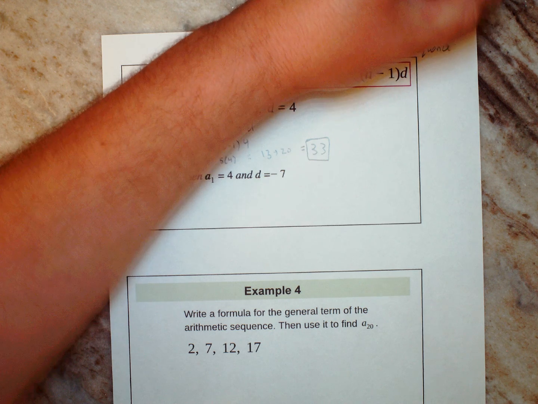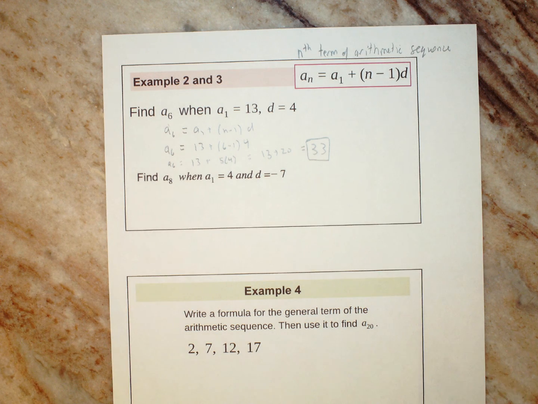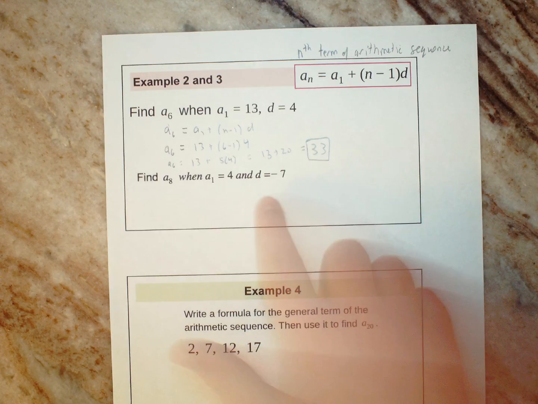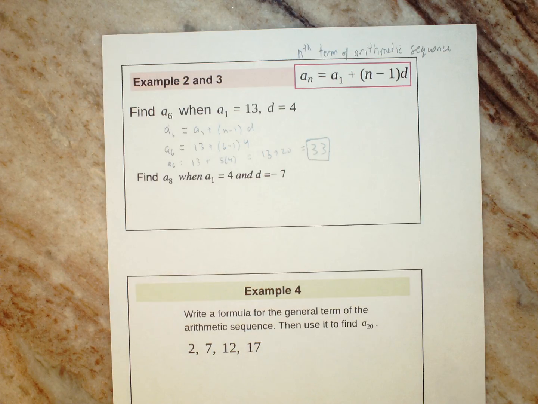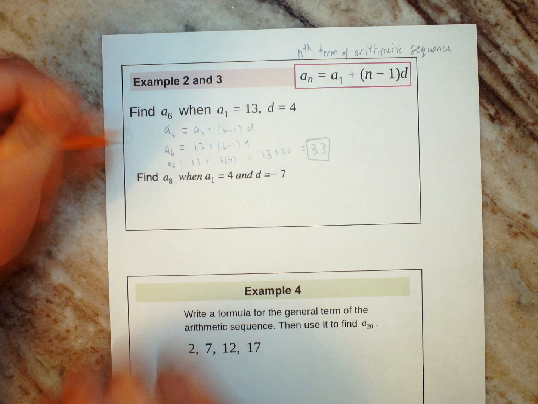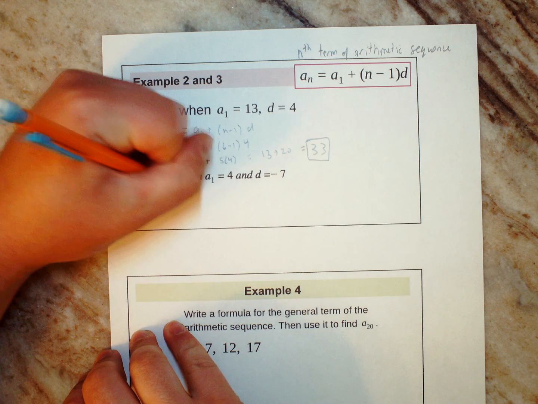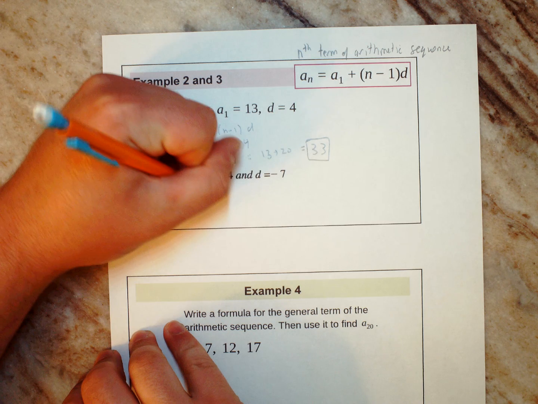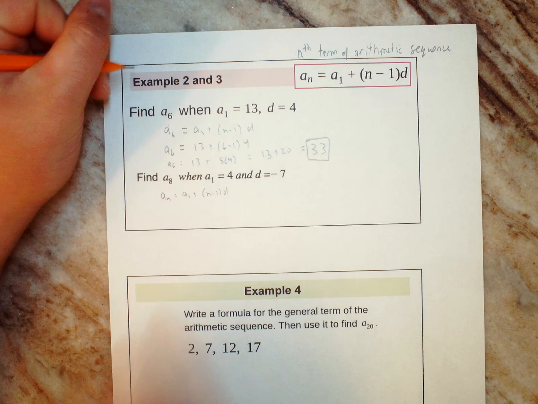I suggest you pause the video here and try to do this one. The kicker here is that the common difference is negative. So I would pause it and try it. I'm going to go over it right now. We're going to use the same formula again: a sub n equals a1 plus n minus 1 times d, which is our common difference.